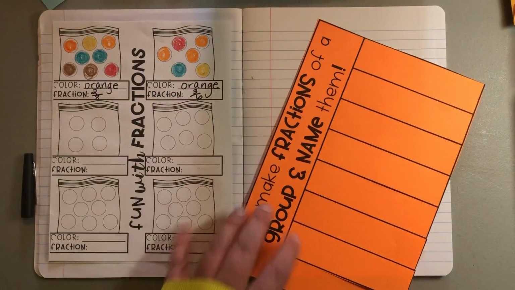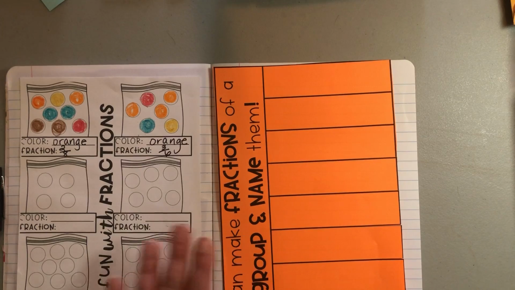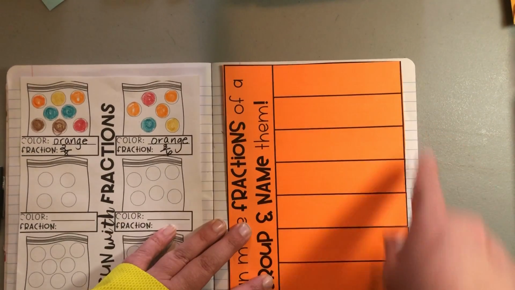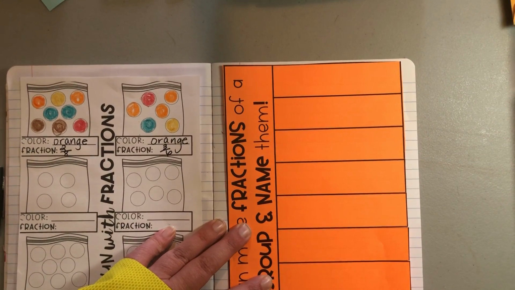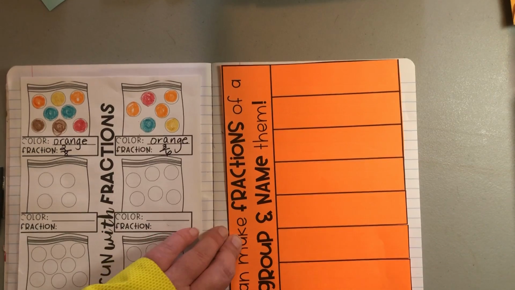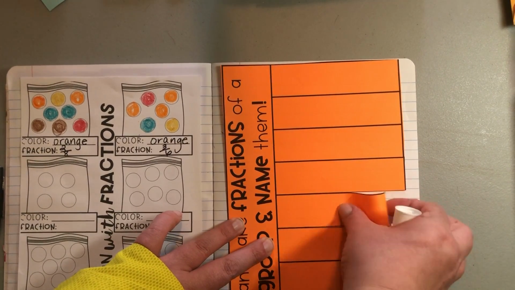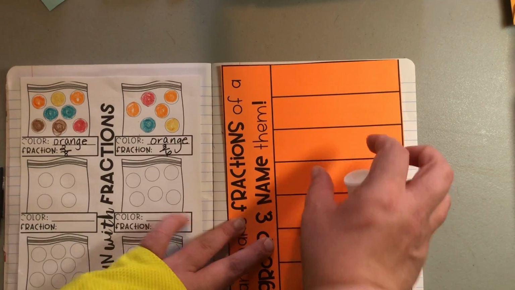So in our next activity, your job is going to be to make fractions of a group and name them. So the way that we're going to do this is, if you notice, I've already cut around, and I've also cut not all the way through my paper, but to this line, so that I have flaps that come up.